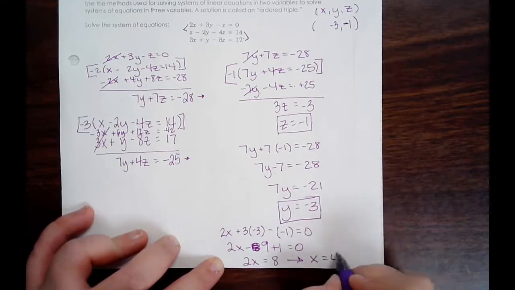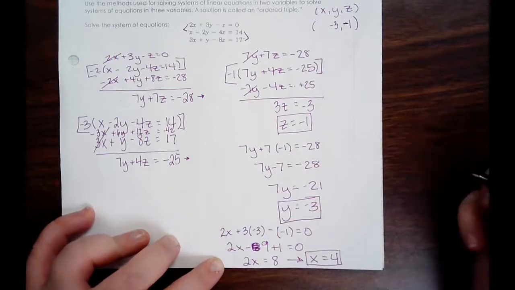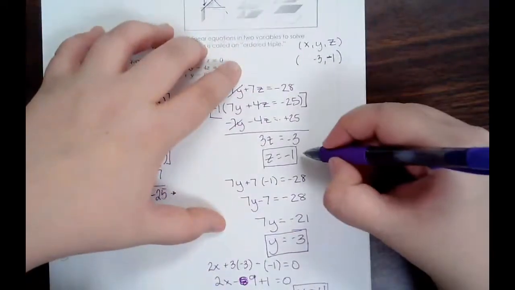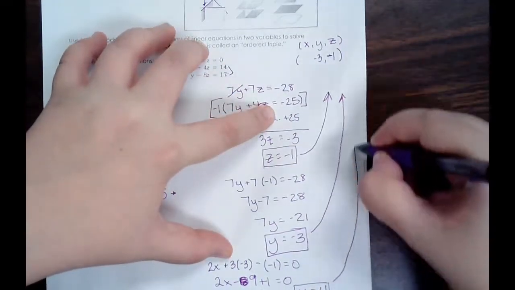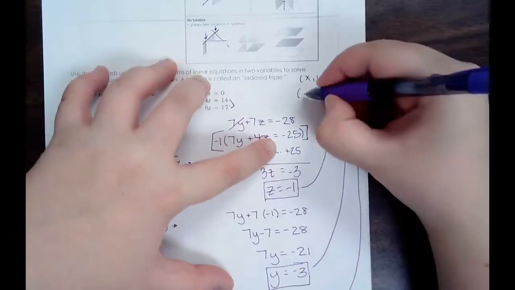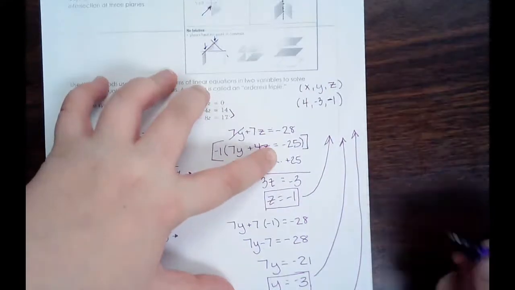We now have all 3 components. We're going to take each of those, plug them back in up here to our ordered triple. And we end up getting 4, -3, -1. And this would be the final answer that I box.